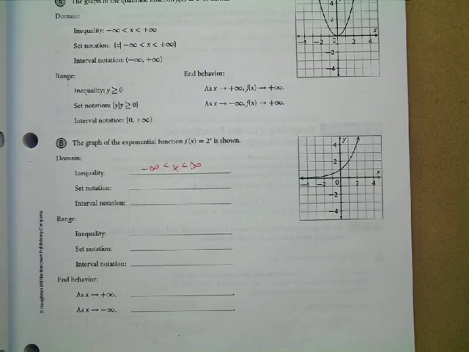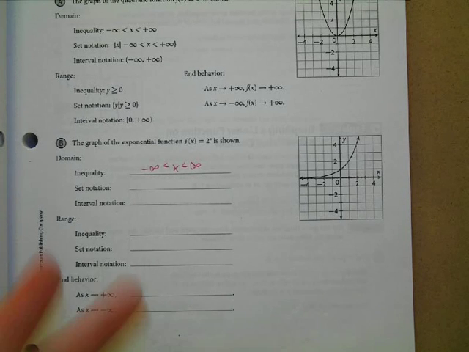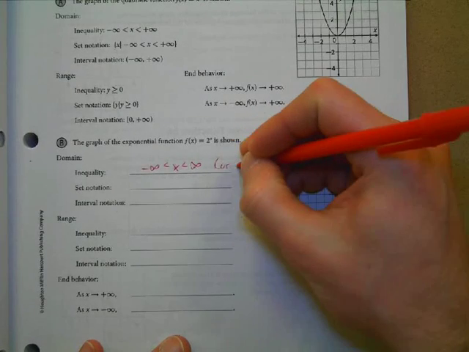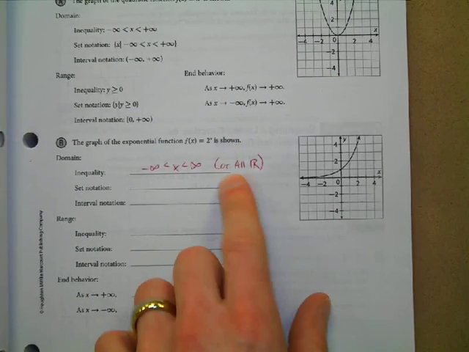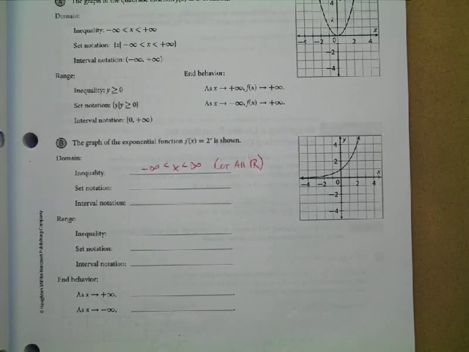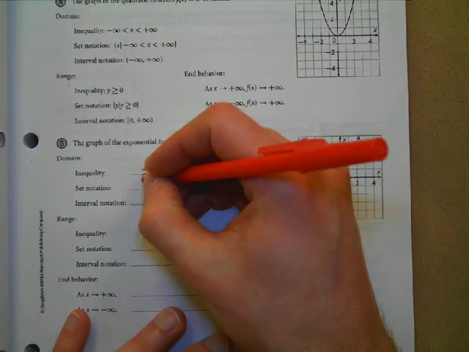We just saw this idea of going from negative infinity to infinity. So to describe this domain, you could say it's all real numbers, right? You could just say all real numbers. Okay, just like that, all real numbers there. You could do it that way too. All right, so then set notation, well, that's pretty straightforward. Again, we'll just do the brace, the x, and then the bar there, and we'll just do negative infinity less than x less than infinity.